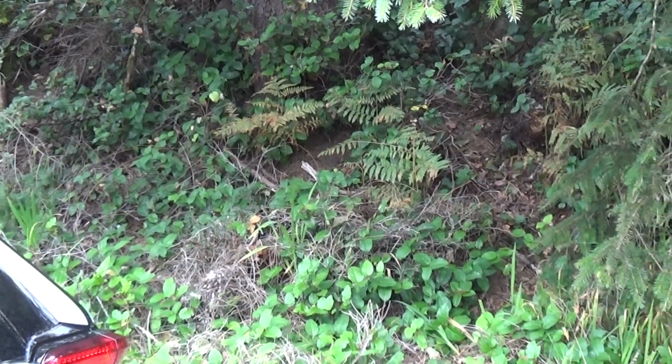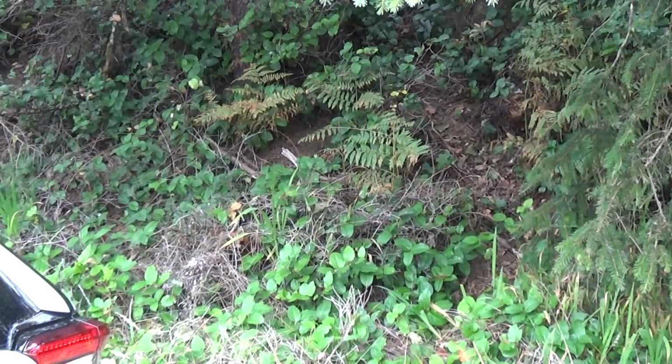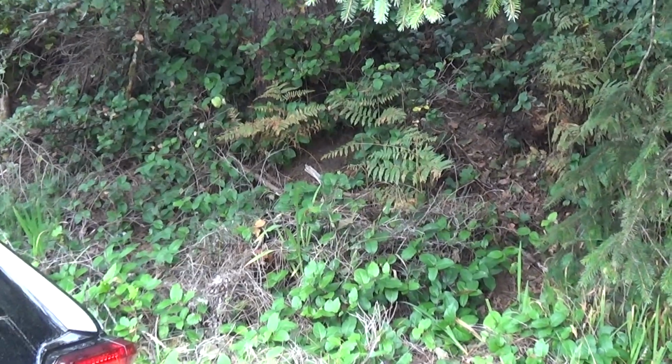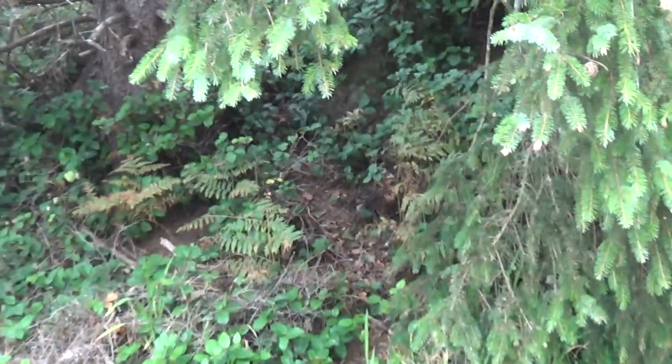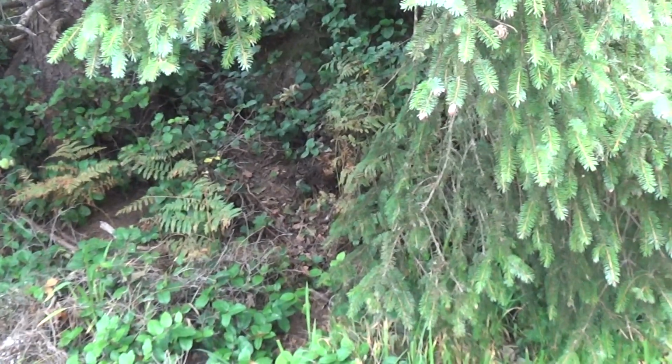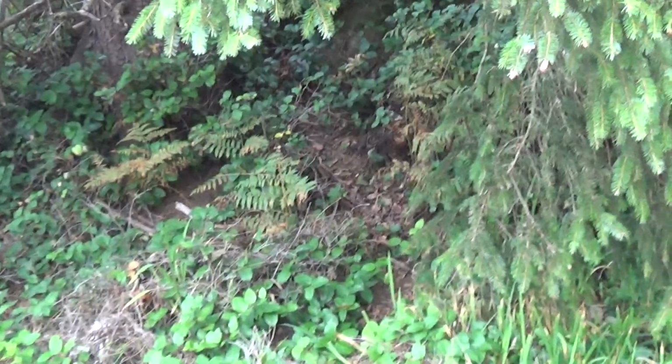You can make this a scene if you wanted to, with an old log in it or old stumps. Do it the way you want it. How you would leave it would be basically green here. The trees would be gone. I just pull the stump and then fade it.